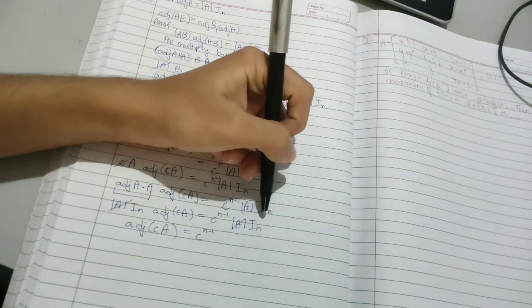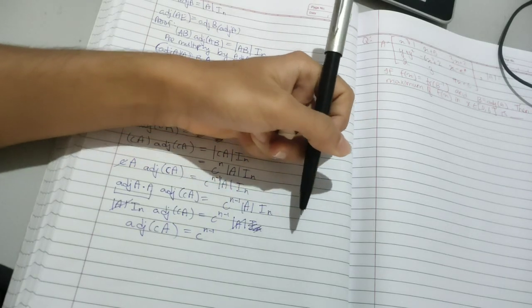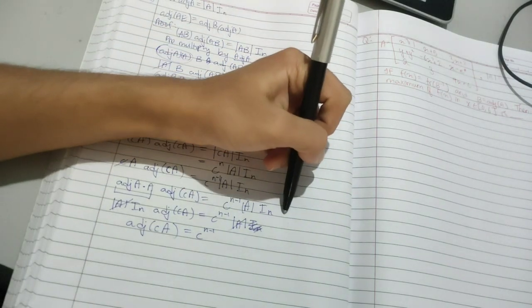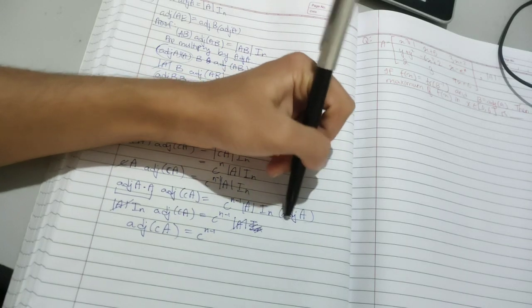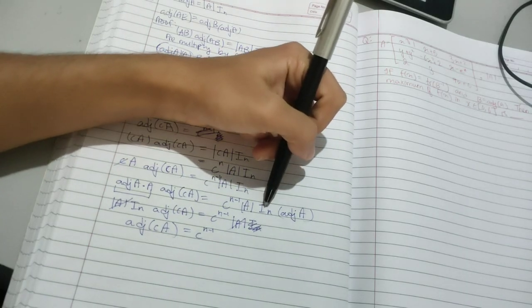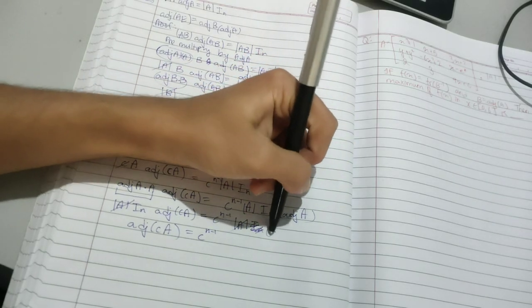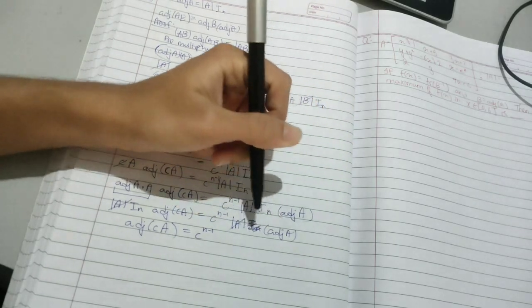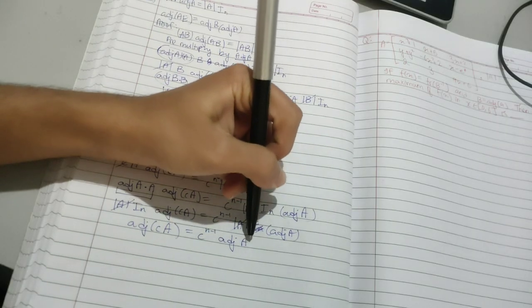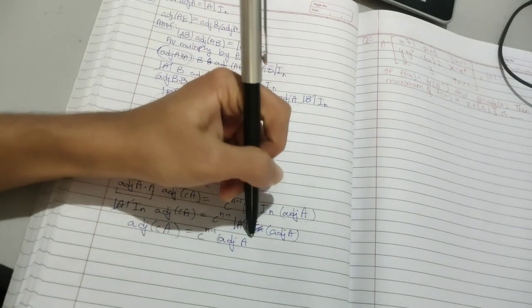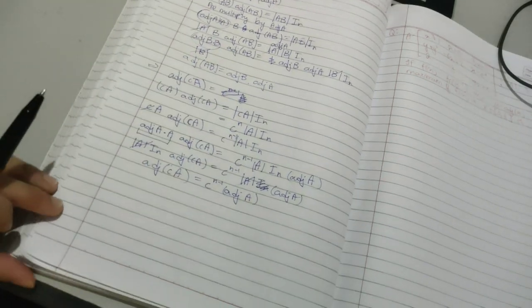Yup, I completely forgot to pre-multiply by adjoint A. So when we multiply by adjoint A, we have to pre-multiply by adjoint A over here. But since this is just In, it really doesn't matter if I pre-multiply or post-multiply. So you get adjoint A. So that's how we get this result. Adjoint CA is C power n minus 1 adjoint A.